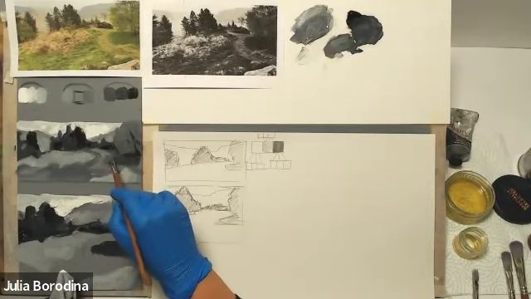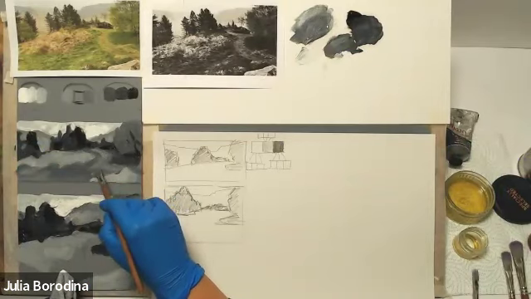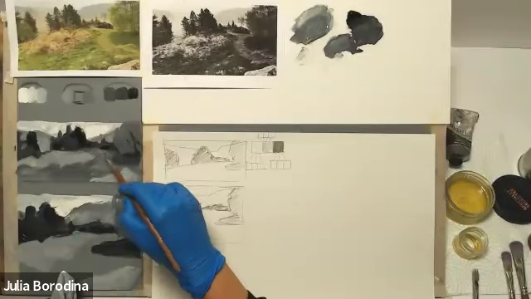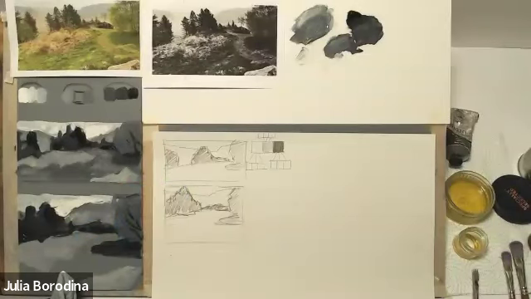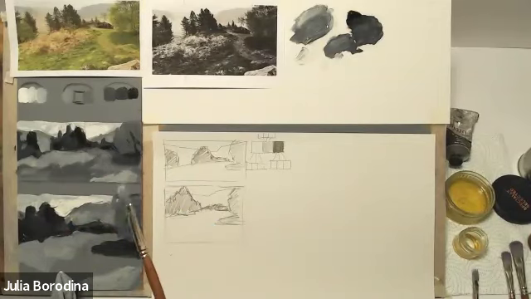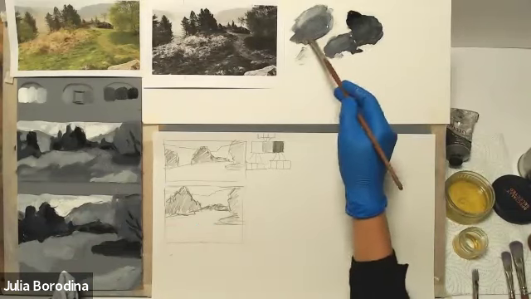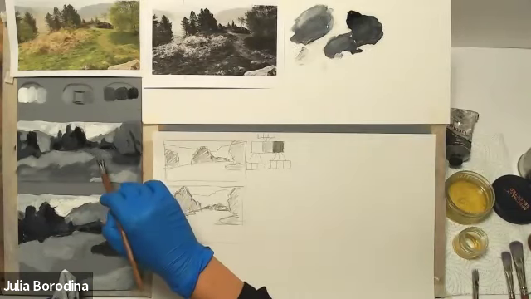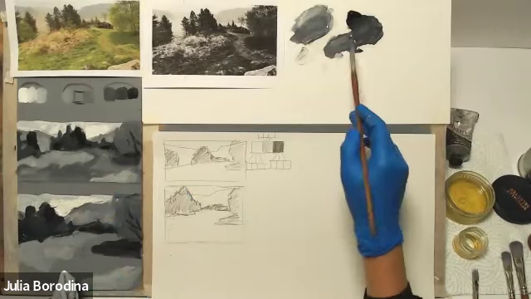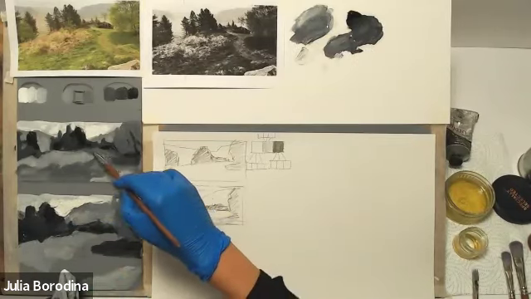I often prefer to find shapes rather than to draw things with a line. And finding shapes via tones is probably one of the easiest and better options. Much better option.